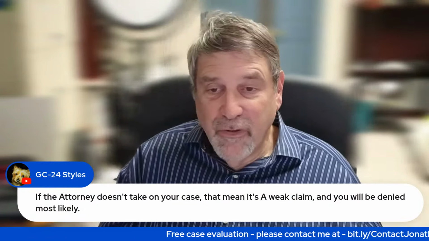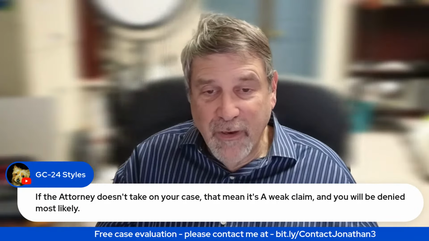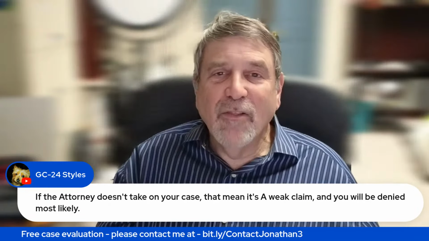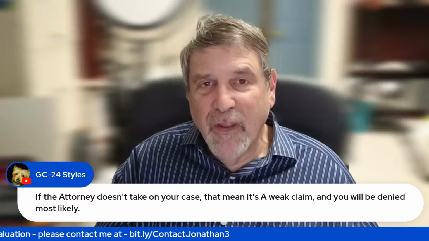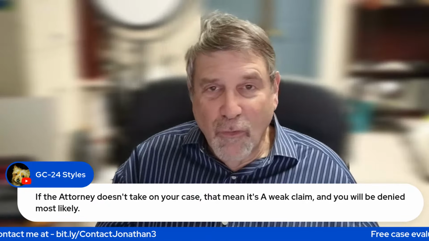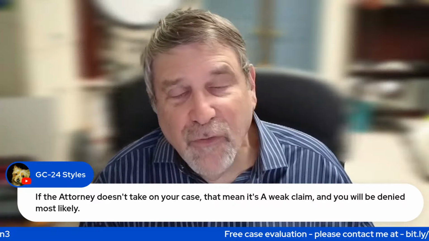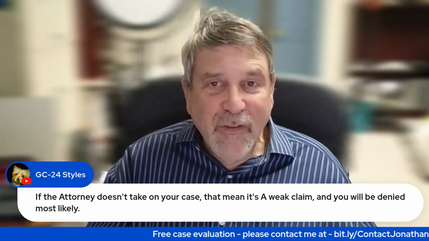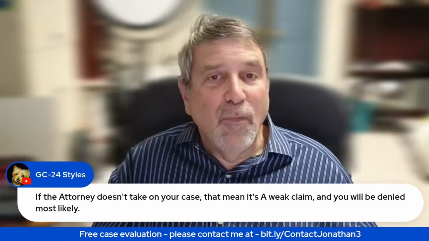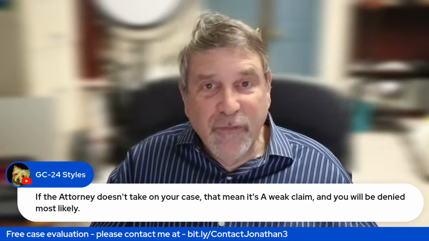GC24 says if the attorney doesn't take your case, it means it's a weak claim. You'll be denied most likely. That may be a little bit of an exaggeration, but I would say that if you talk to 3 or 4 attorneys and they all tell you they don't think the case is strong enough to win, that's a message being given.